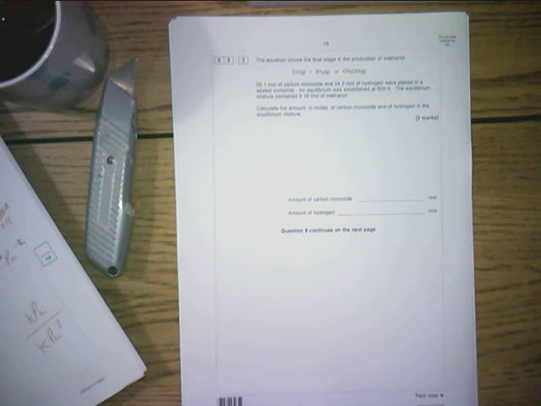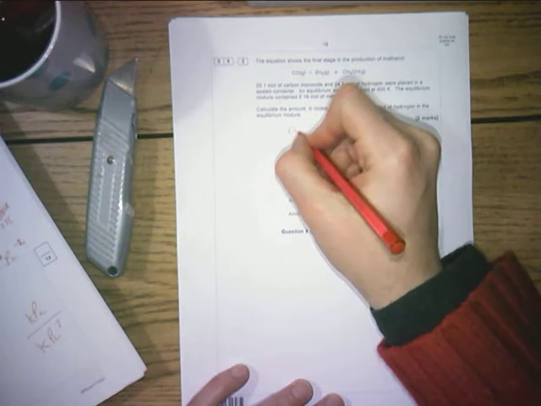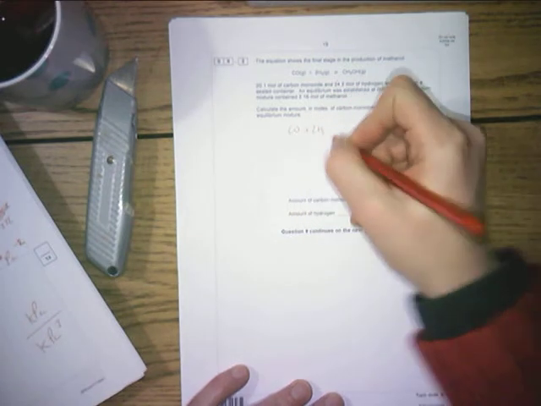So this is question 9.2 of the year 13 2018 mock. And here we get into some specifics about the production of methanol. Calculate the amount in moles of carbon monoxide and of hydrogen in the equilibrium mixture. So we're starting, let's put the equation so we know where we are.